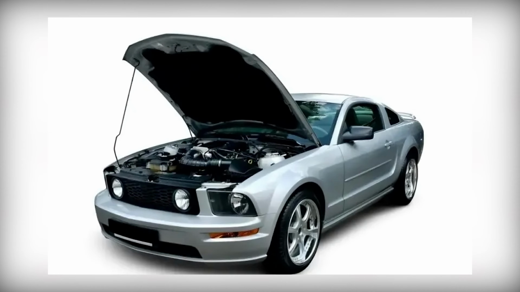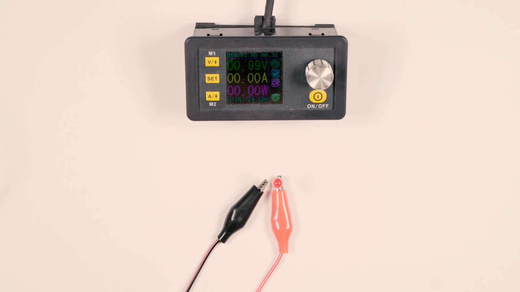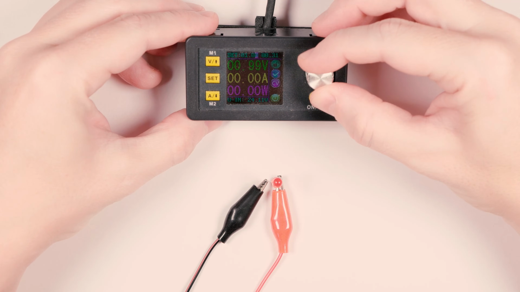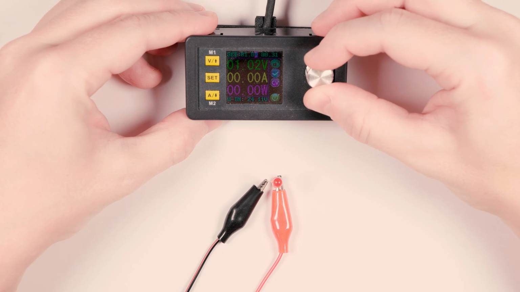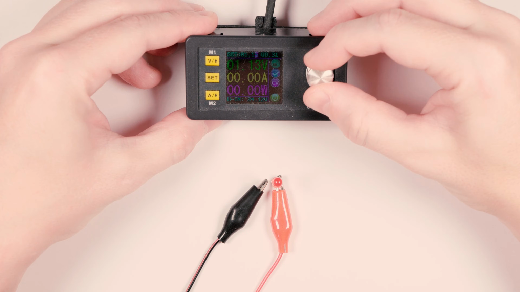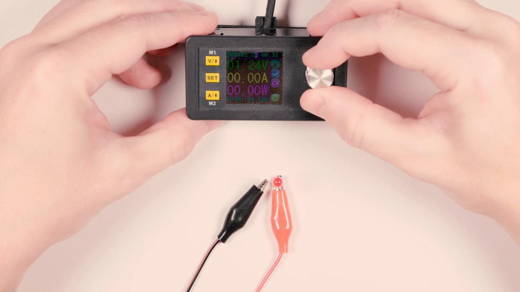Let's do an experiment. I will be connecting the LEDs to a lab power supply. Please note, without a current-limiting resistor. Then I'll slowly increase the supply voltage, and we'll see what happens. We will start with the red LED. It does not light up. I keep raising the voltage.